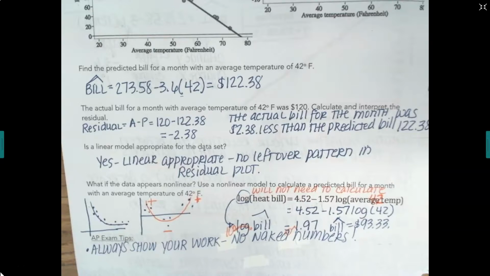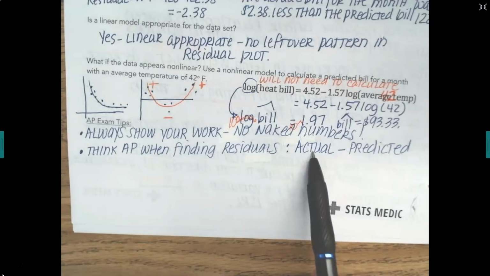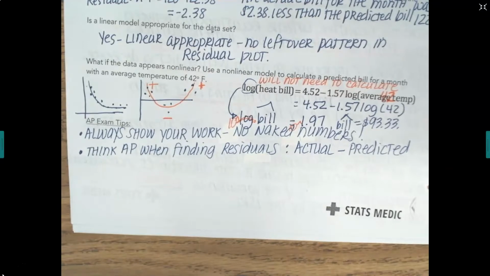You should have the entire equation written down and then your answer. Our second tip is going to have to do with our residuals. When you're finding your residual, you should think AP, because we want to make sure we subtract what actually happened minus what was predicted to happen. That's the order it has to go in, otherwise you're going to be backwards.